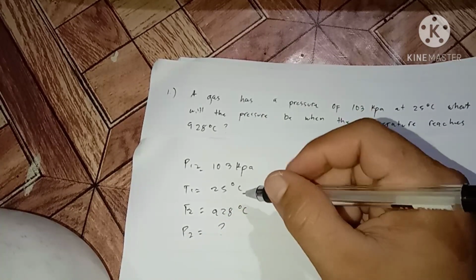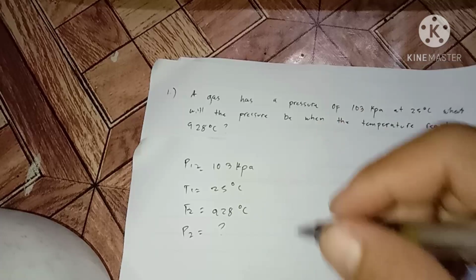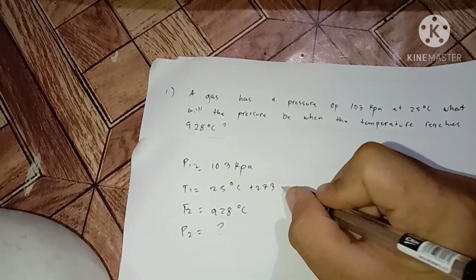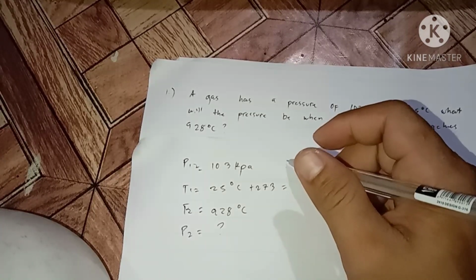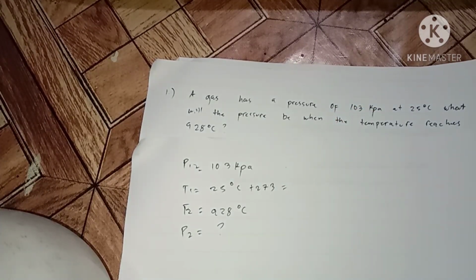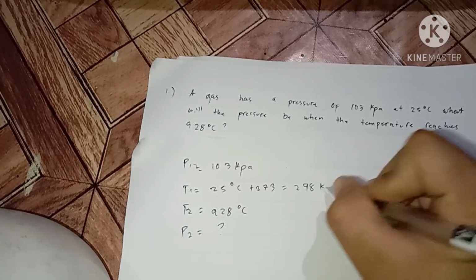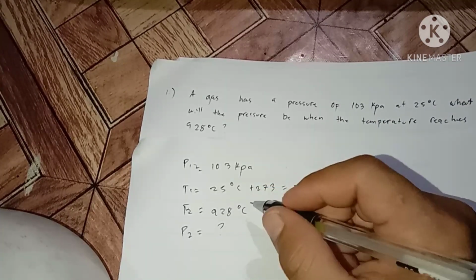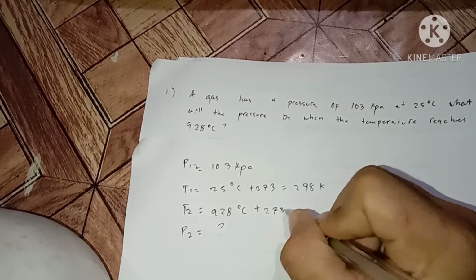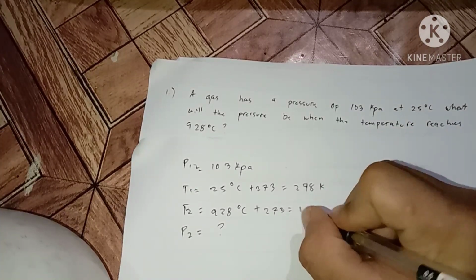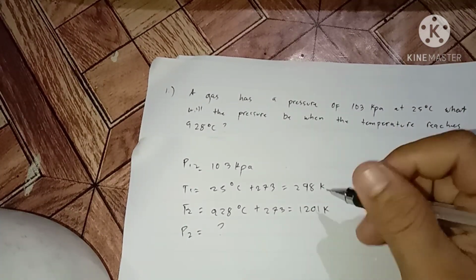Since the temperature is in degrees Celsius, we need to add 273 to get the value in Kelvin: 25 plus 273 equals 298 Kelvin. Then temperature 2 plus 273: 928 plus 273 equals 1201 Kelvin.